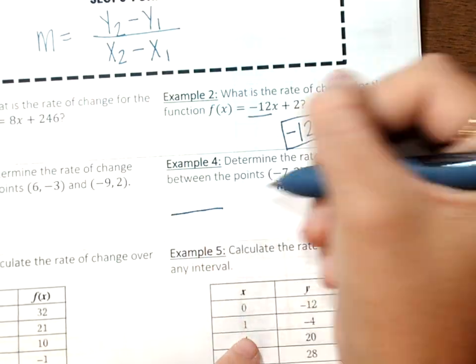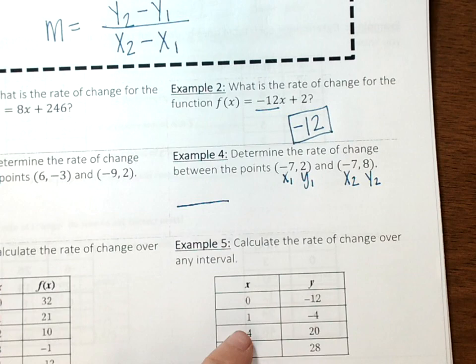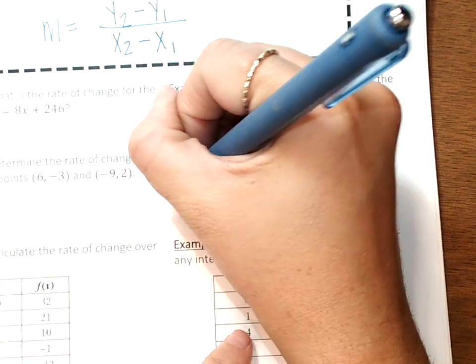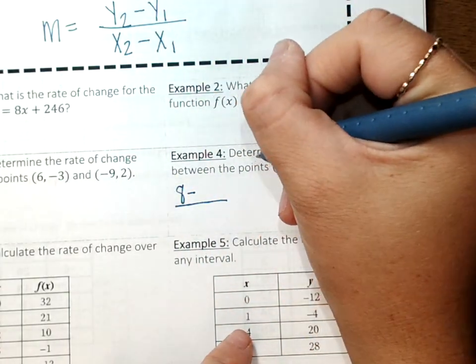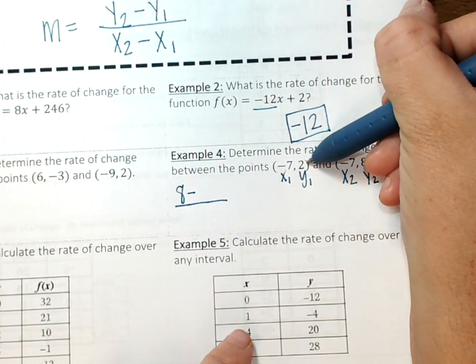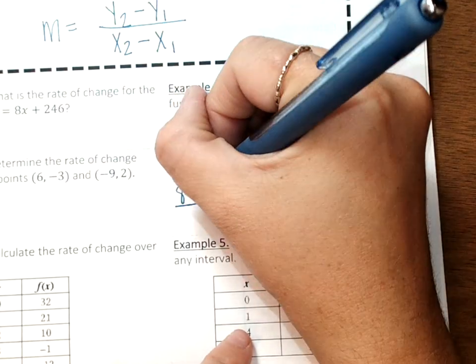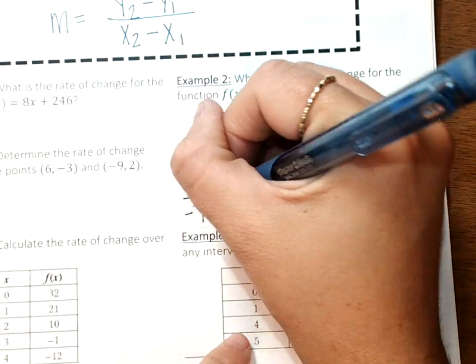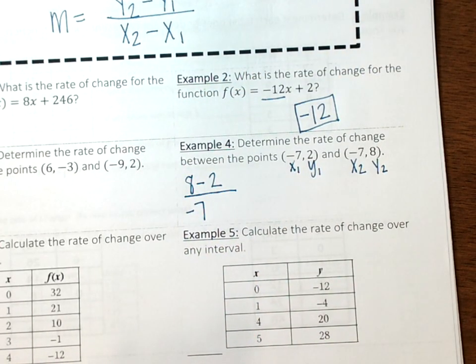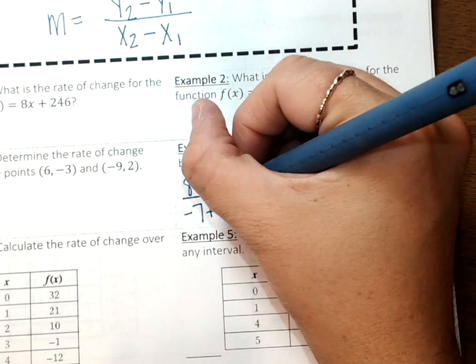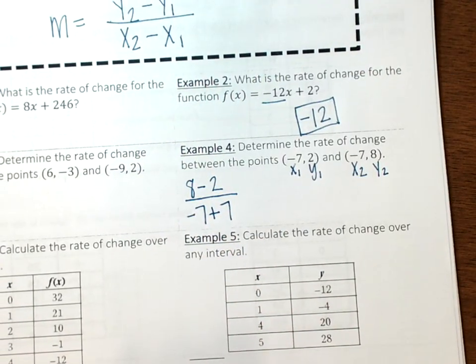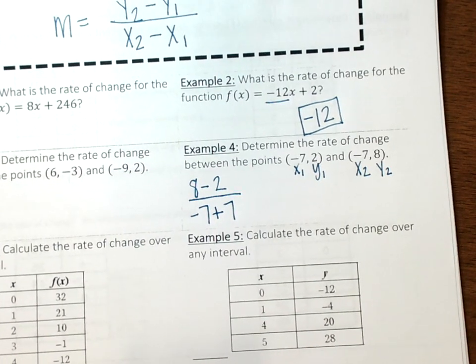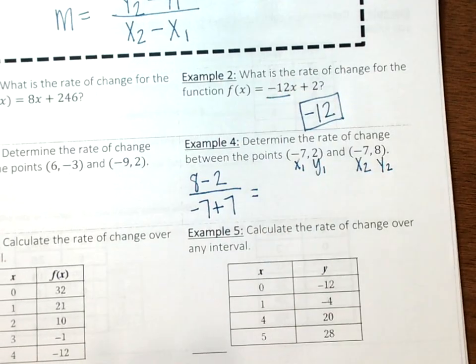So now when I set it up, who thinks they remember how to set up the whole top? How would you set up the top? 8 minus negative 7. Oh, wait, pause. What's the Y1? 8 minus 2. Okay. So 8 minus 2 on the top. And on the bottom, I would do my X2, which is negative 7, minus X1. And when you do minus a negative, what does it turn into? A positive. So if you just want to write plus, to show that that was negative and now it's changed, I don't care. If you want to write minus the negative and put it in parentheses, that's totally up to you, okay? Whatever makes the most sense in your head, as long as you remember that minus a negative turns into a positive.